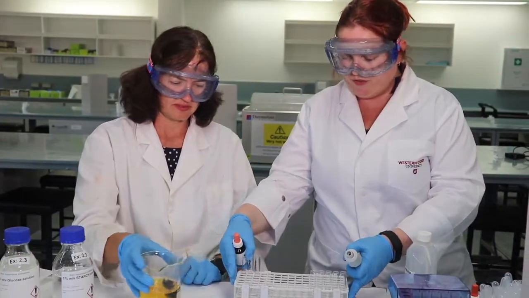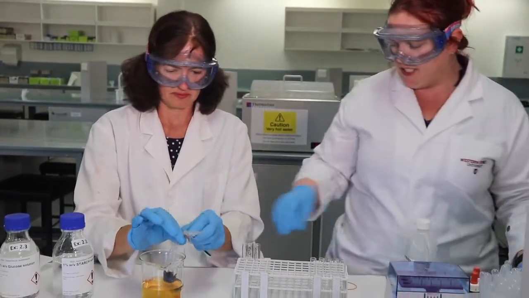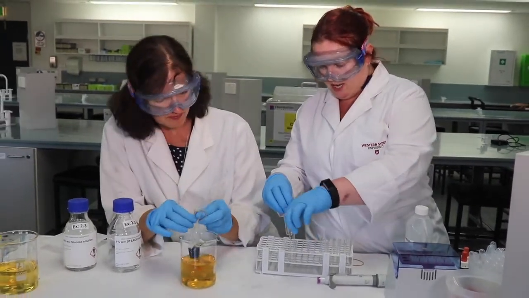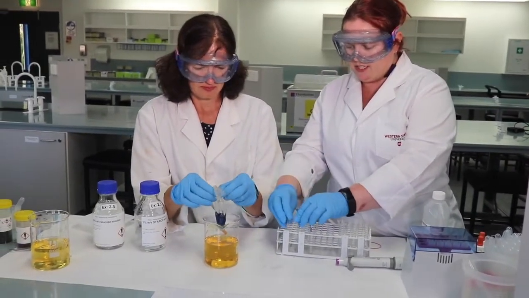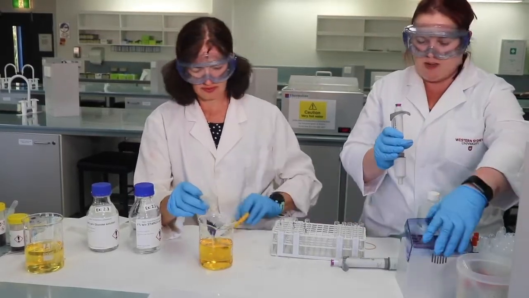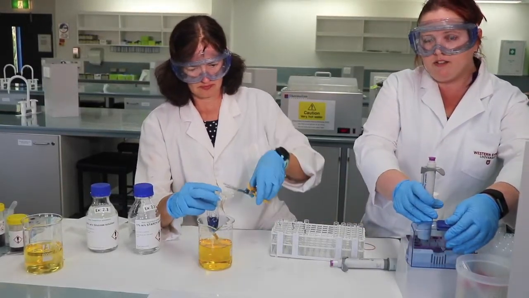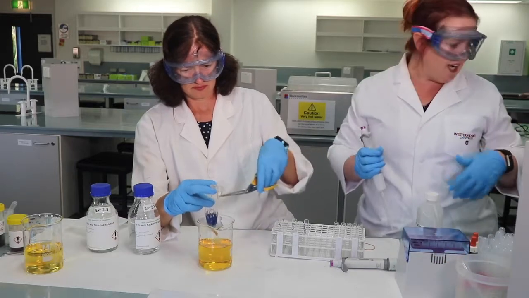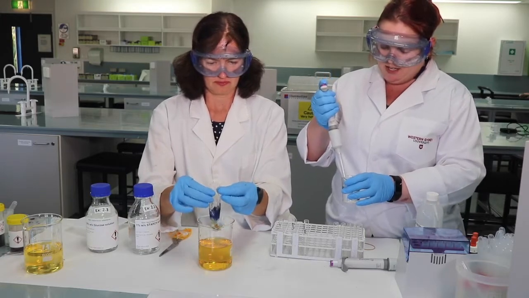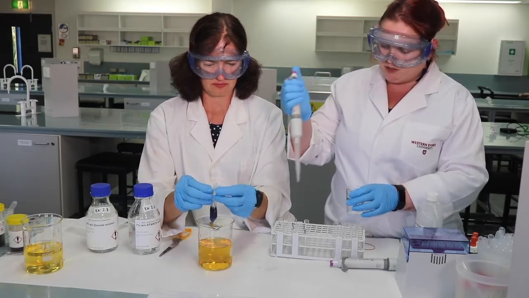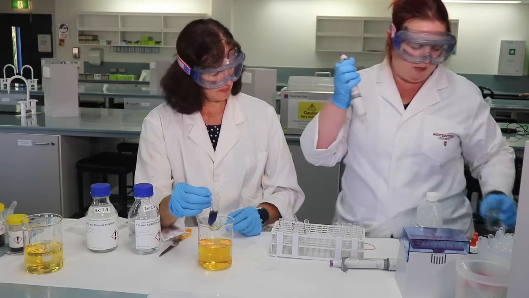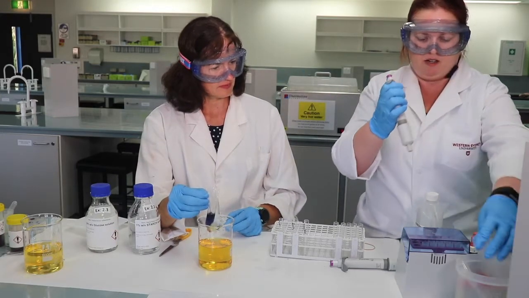So we have 3 test tubes here. They're just small test tubes. We've labelled them beaker, bag, and water. So we're going to put about 2 mils of each solution. So we're using our water as a control. We should see a negative reaction when we react it with Benedict's solution. So there's 2 mils of our water in there.